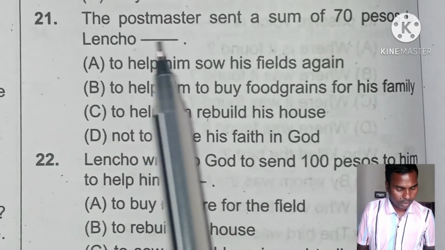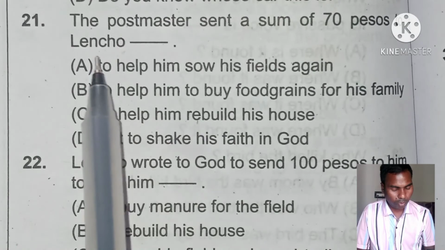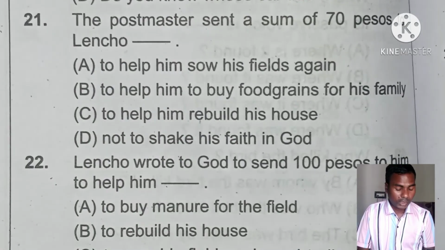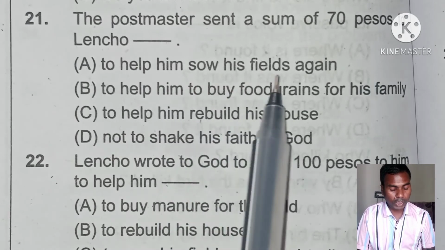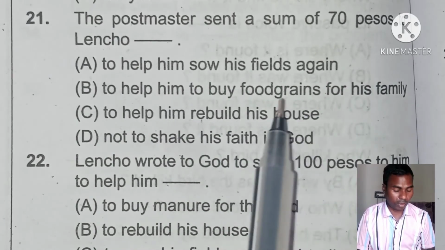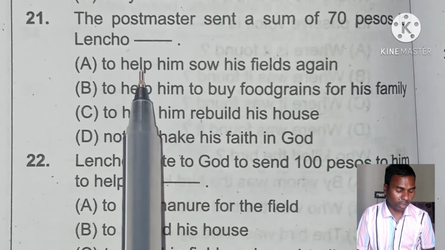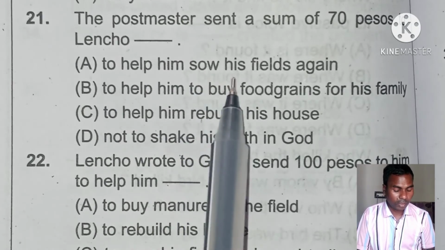21. The postmaster sent a sum of 70 pesos to Lencho. 70 pesos had been sent to Lencho to help him sow his field again. Is the statement money was sent to help him sow his field again? Let's see.